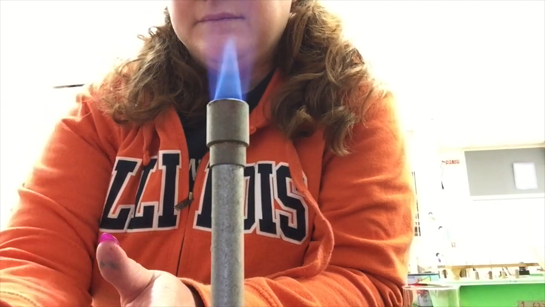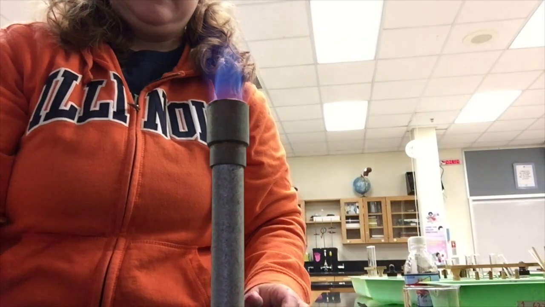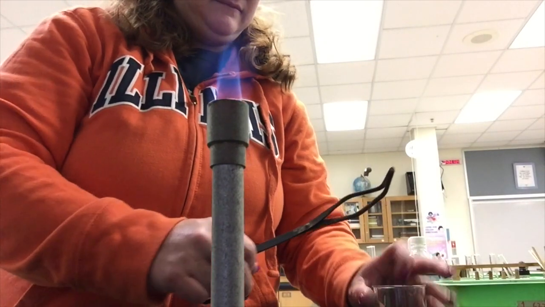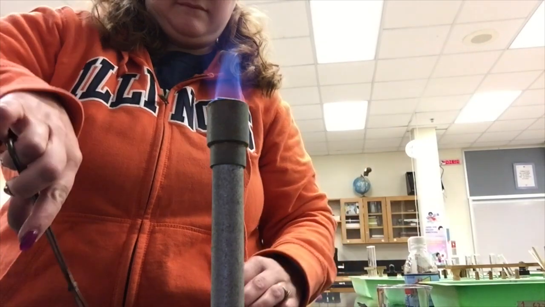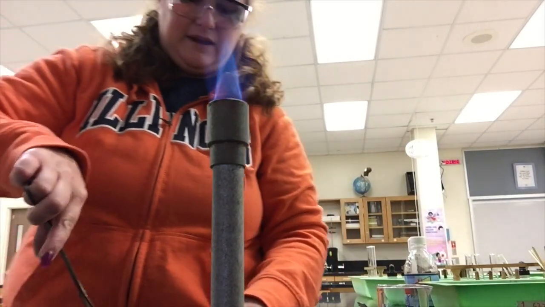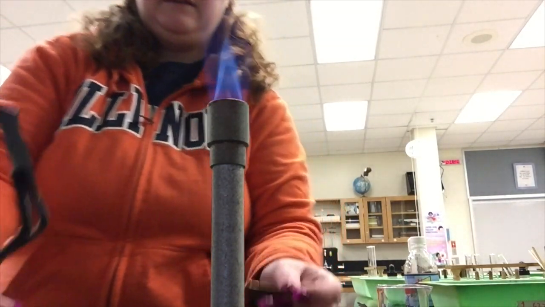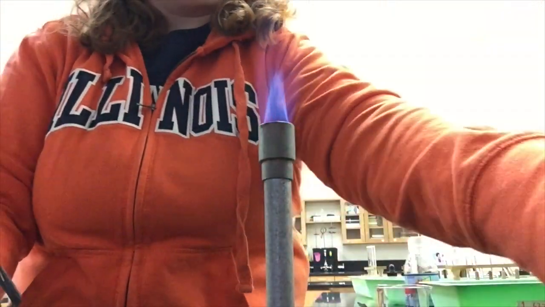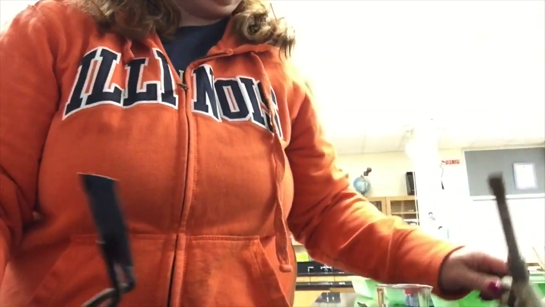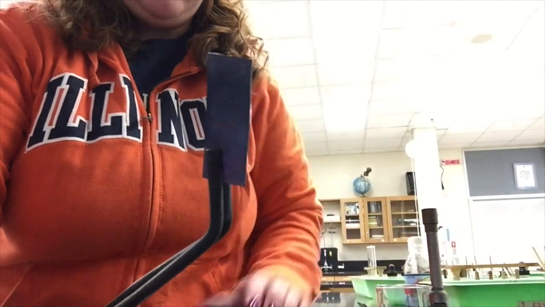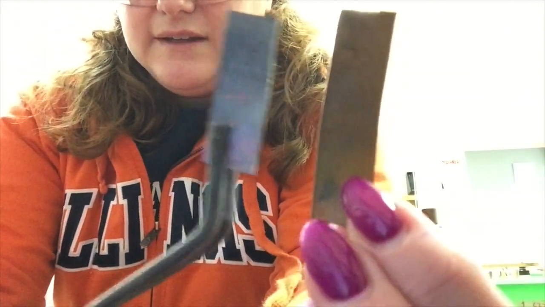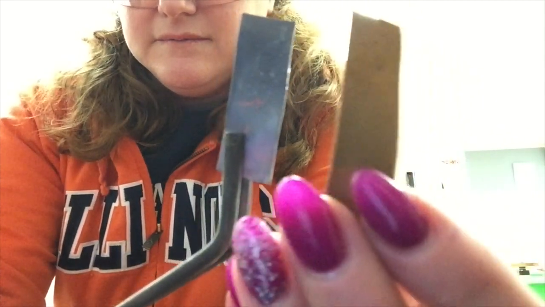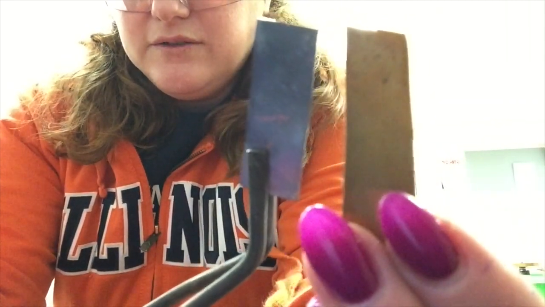Alright. Now look at the color of the copper. It's hot, so. Look at the color of this copper compared to original non-heated up copper. Okay? Write down your observations.